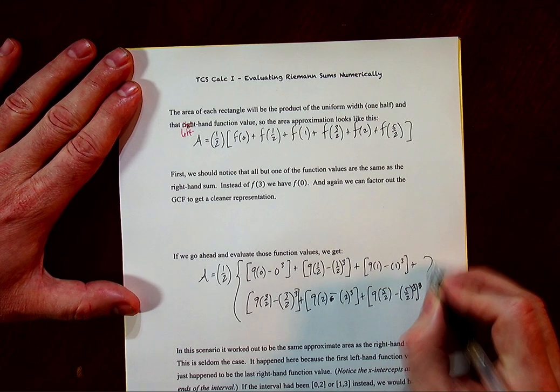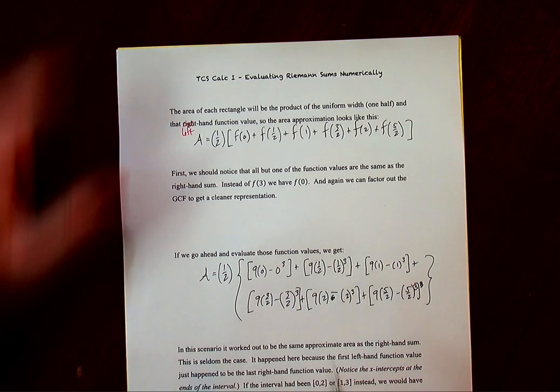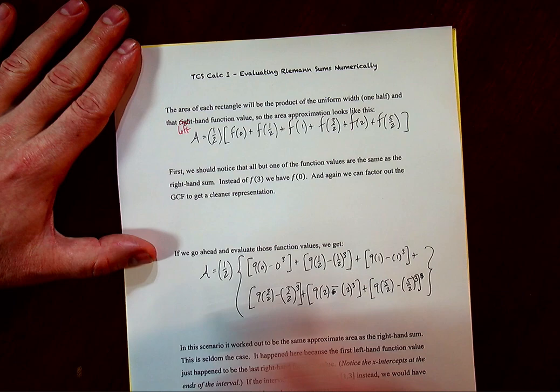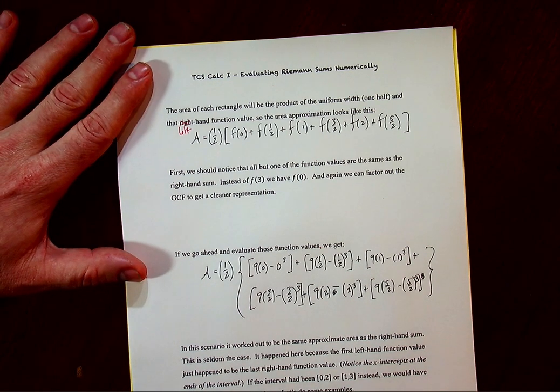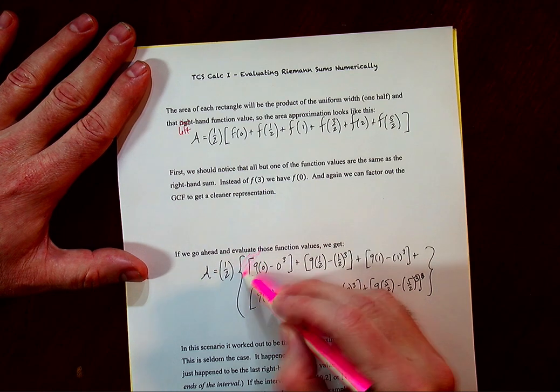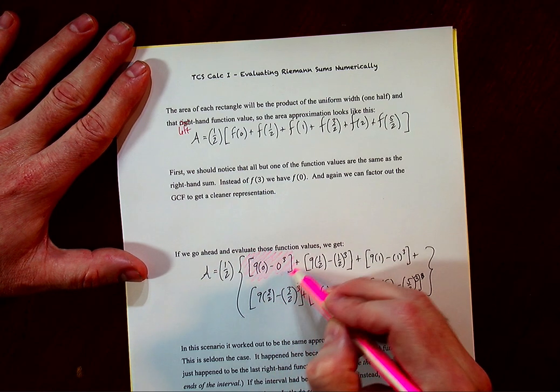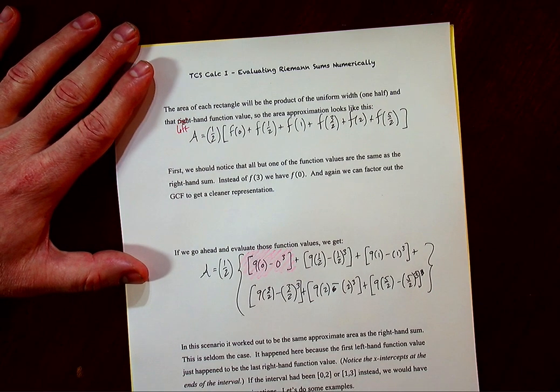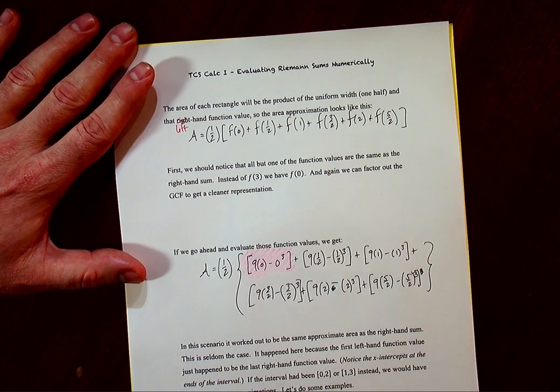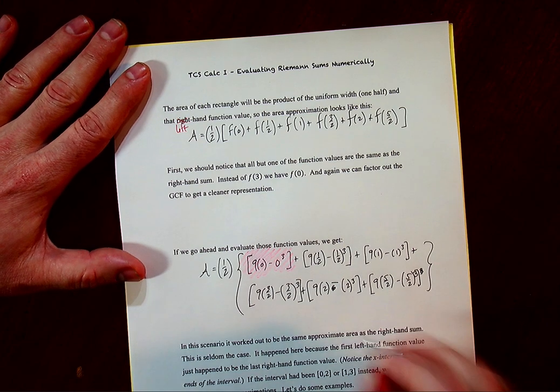cubed, right? And if you actually flip back a couple of pages and look at this similar construction for the right-hand Riemann sum, the only one that's different is going to be this, right? You almost have what is not included here, what is included on the other one.